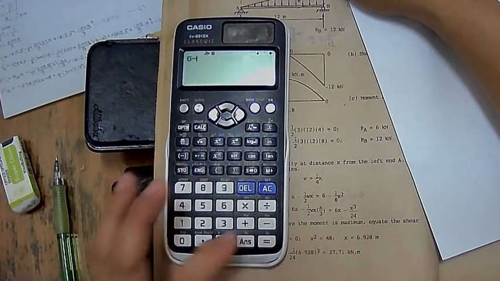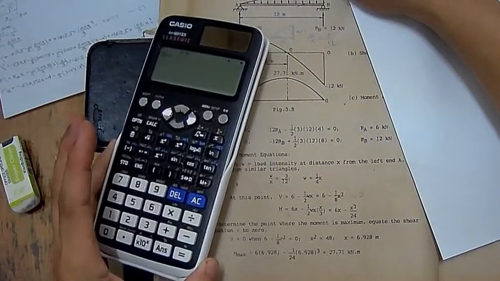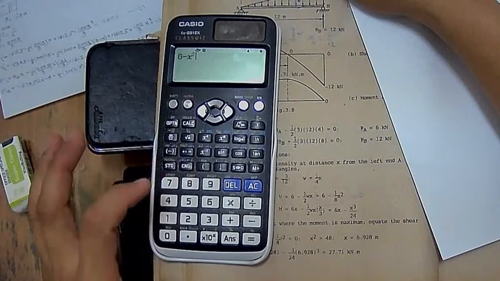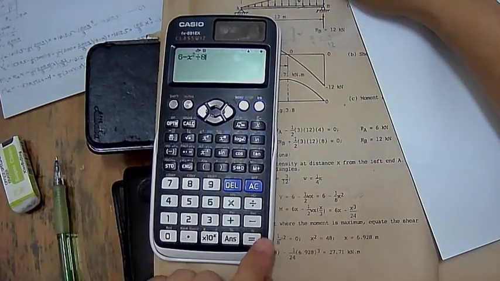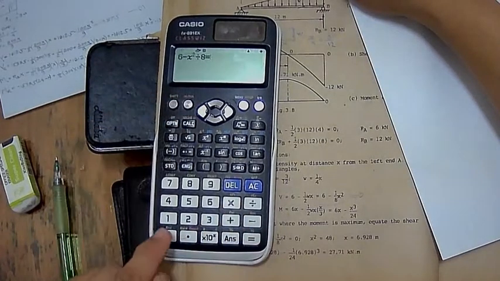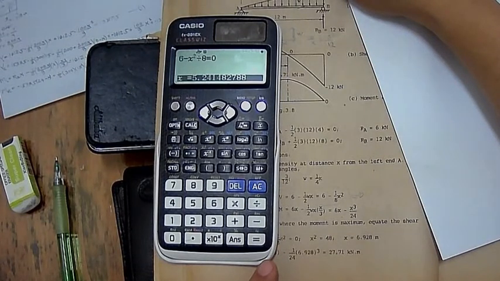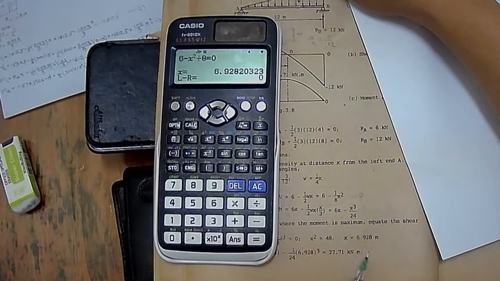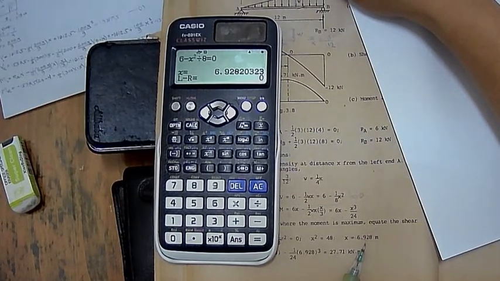So 6 minus x squared divided by 8 equal to 0, and then shift solve. So the answer is 6.93, which is this. Okay? Yan, 6.928.